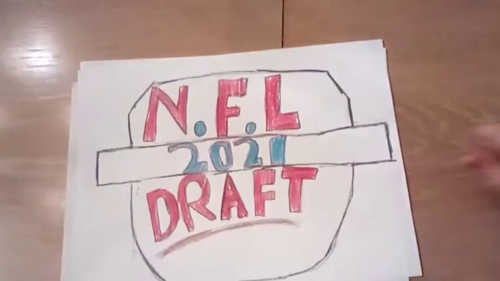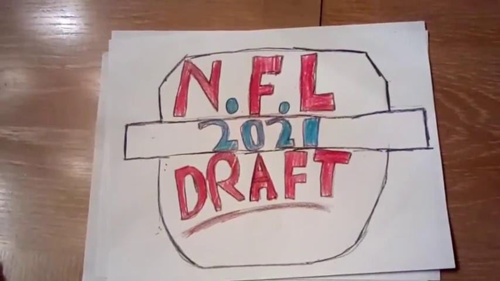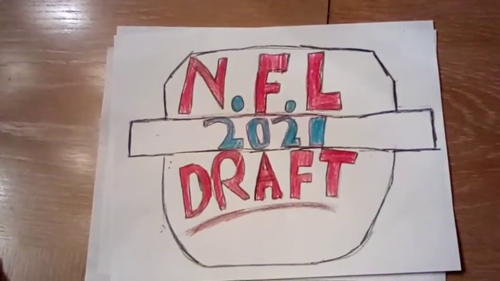And there you have it, folks. This is your NFL 2021 draft poster. These are perfect to hang on your walls during the draft as something festive to have.